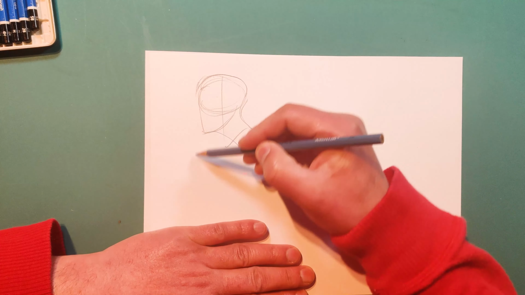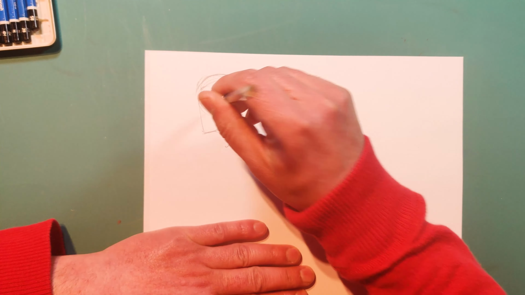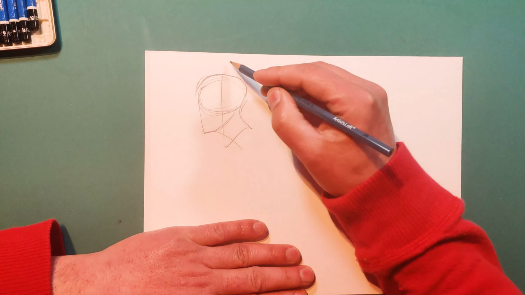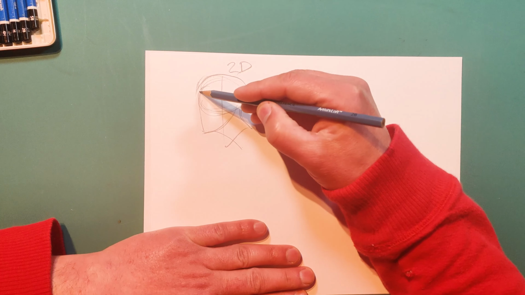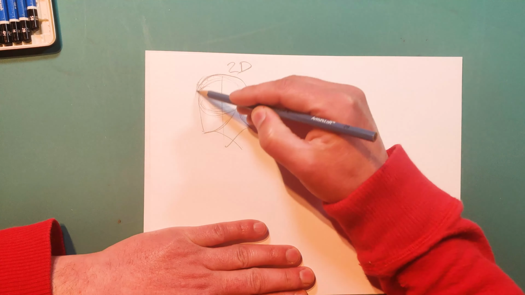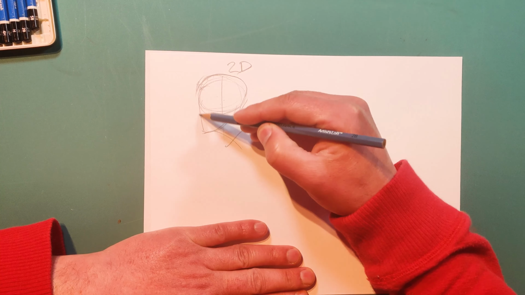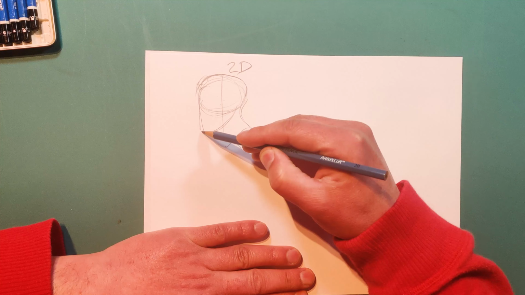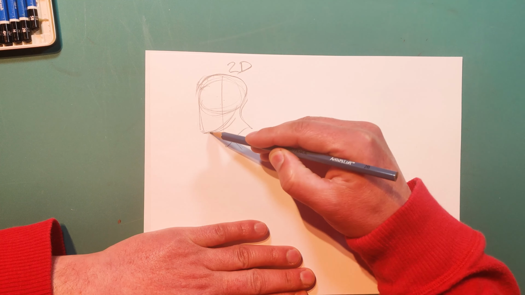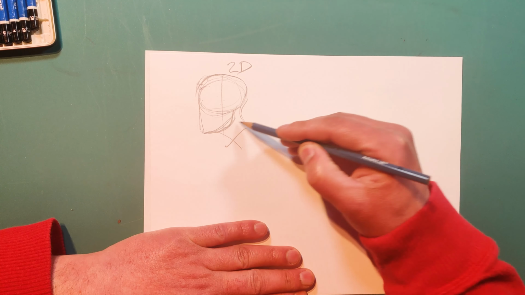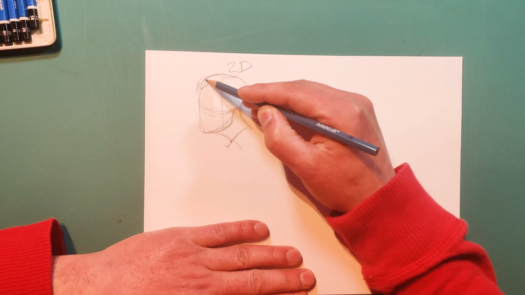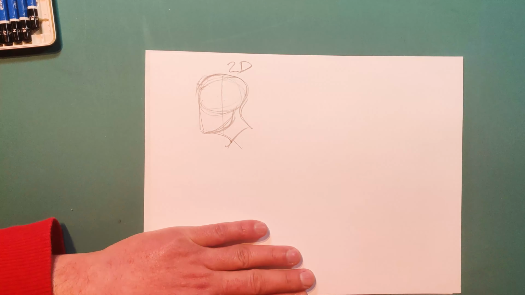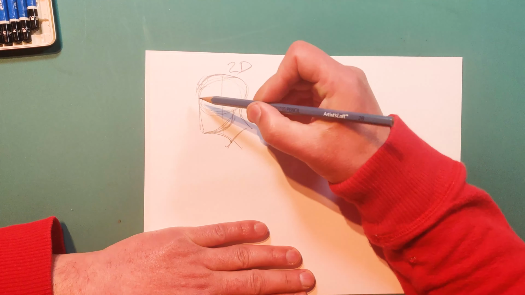Obviously this is a profile, a side view, so it's more like a two-dimensional drawing. So you have an oval of the skull, and then you can just run down the line and curve it up. Faces come in different shapes, we are all different. So this is a good starting point.